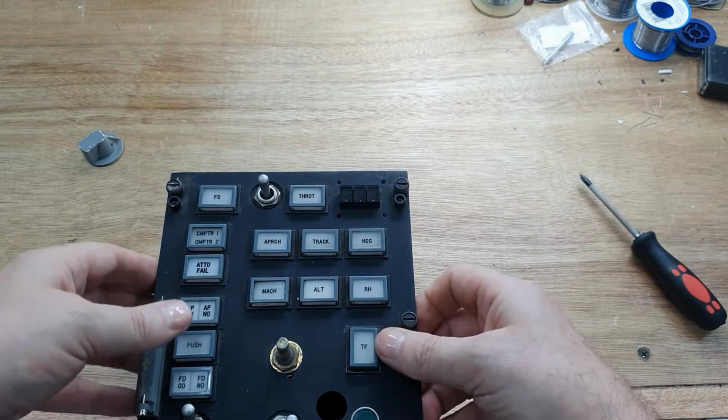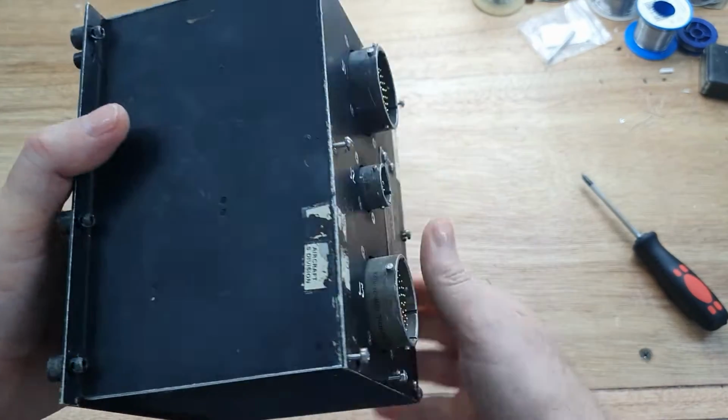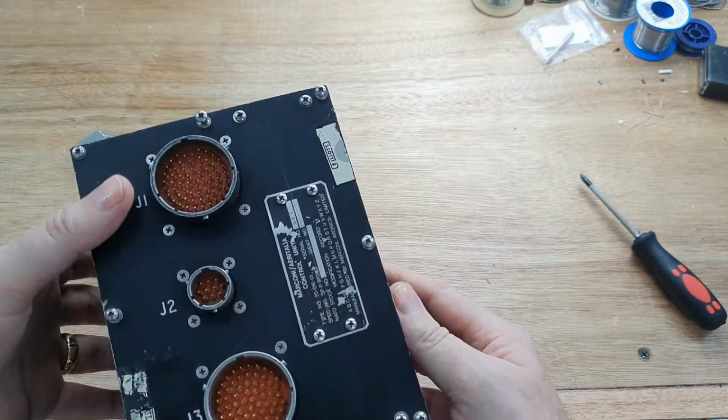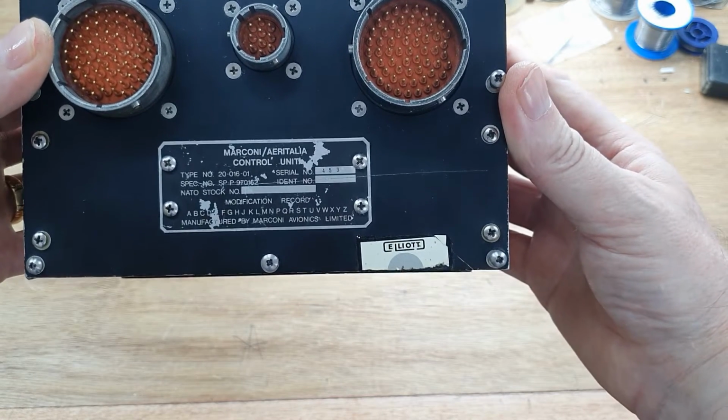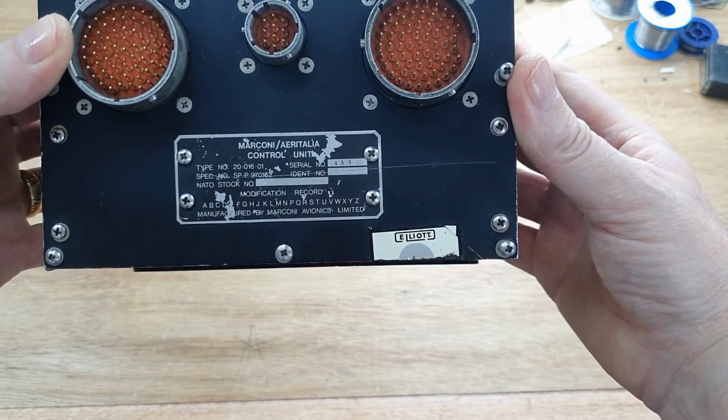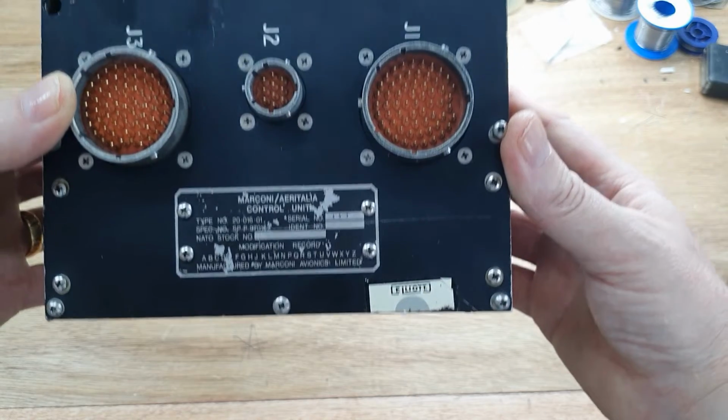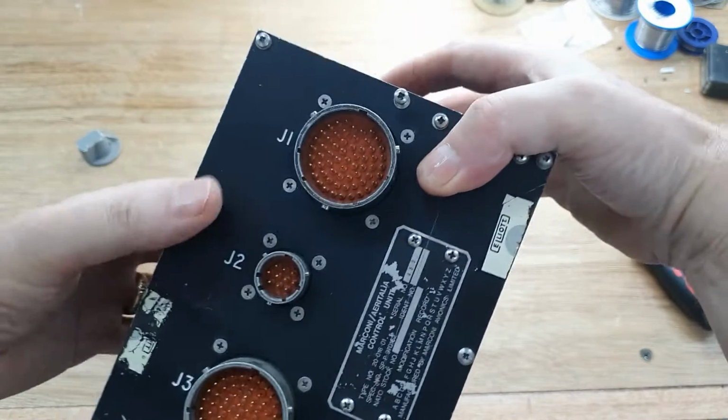There we go. Right, so let's have a look at the back. There we go. Marconi, very good, with these military connectors on the back.